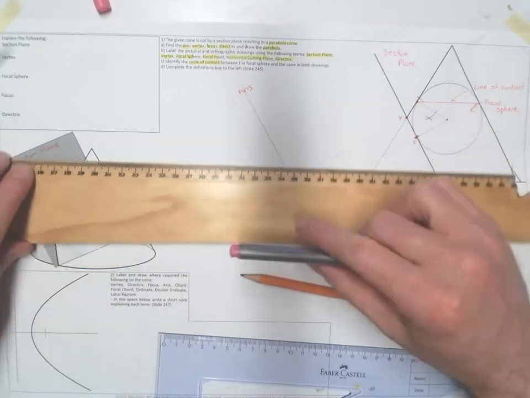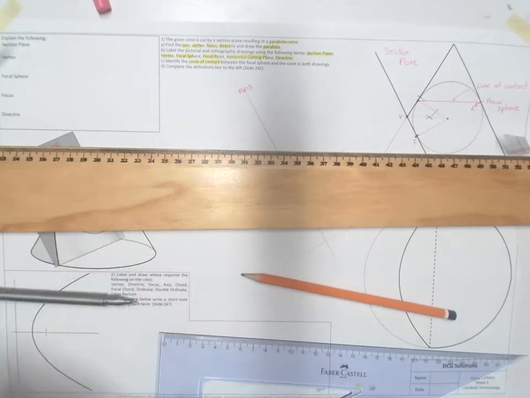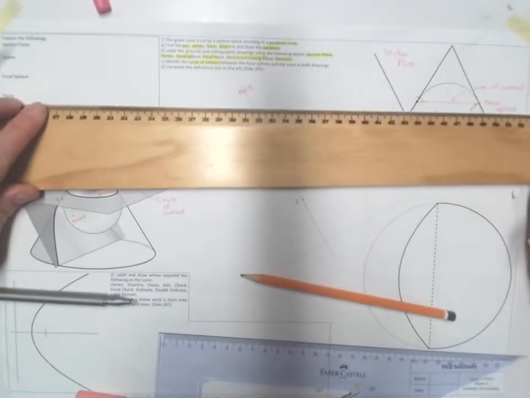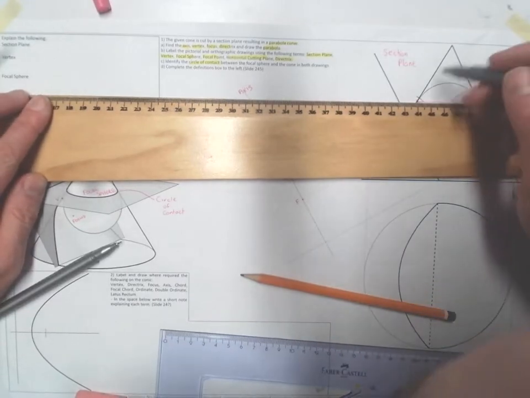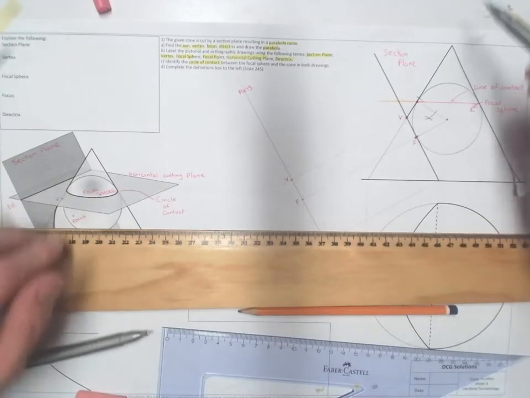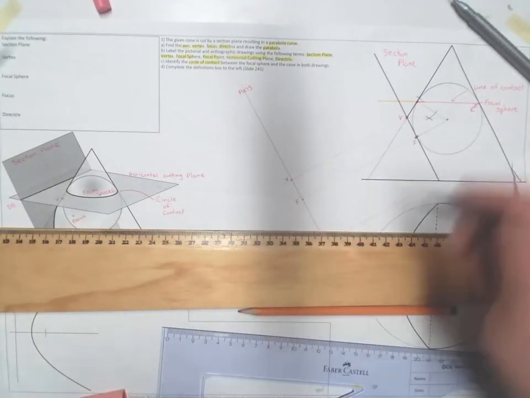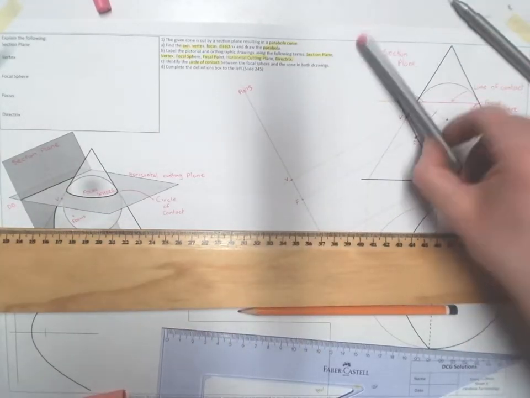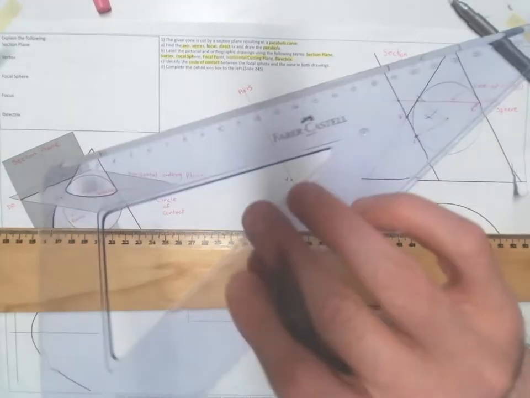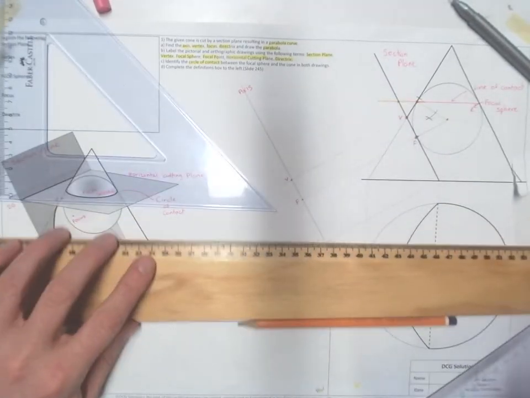That's your focal sphere. This is your line of contact. And now to find the directrix, what we do is we extend the line of contact. We extend this out further. And where it crosses the section plane, that will be your directrix. So you bring that down.